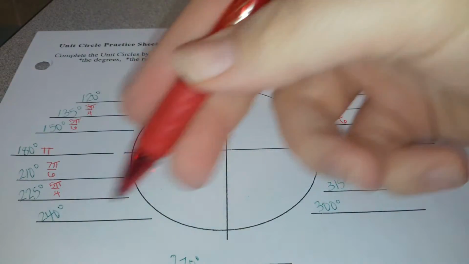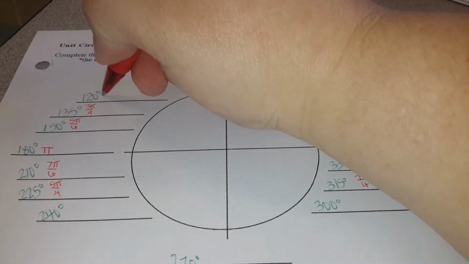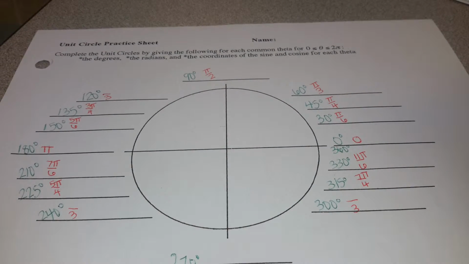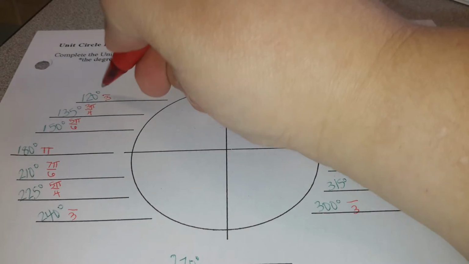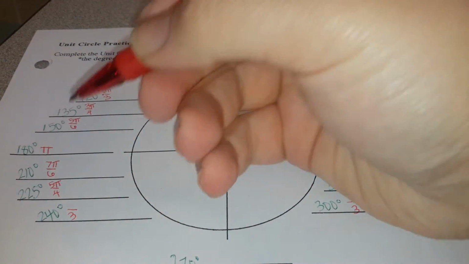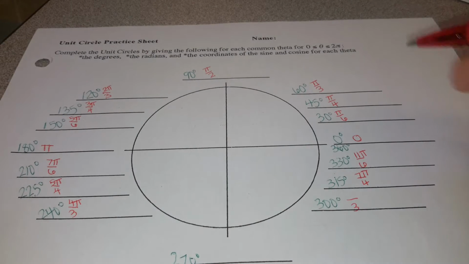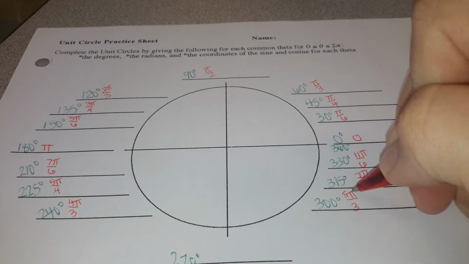Everything that's this distance from the axis has a denominator of 3. So this has a denominator of 3, this has a denominator 3, this has a denominator 3. 1/3, 2/3 doesn't reduce, 3/3 does, so this is 4/3. 5/3 doesn't reduce, so this is 5/3.